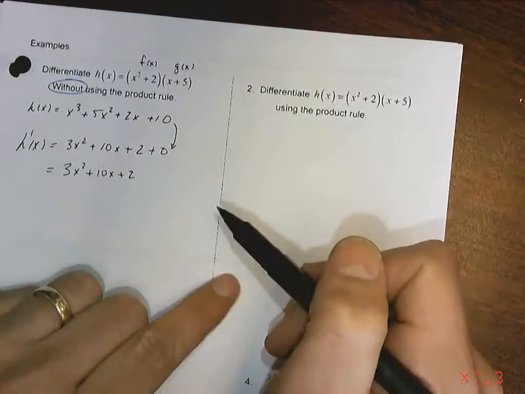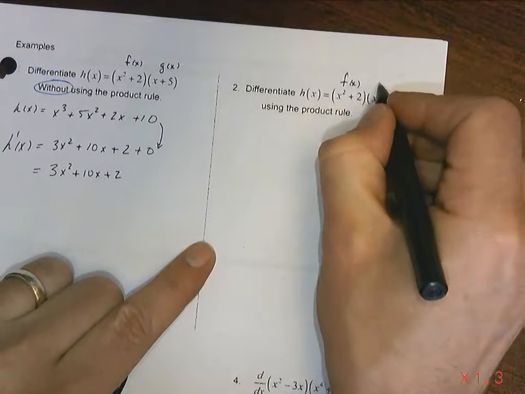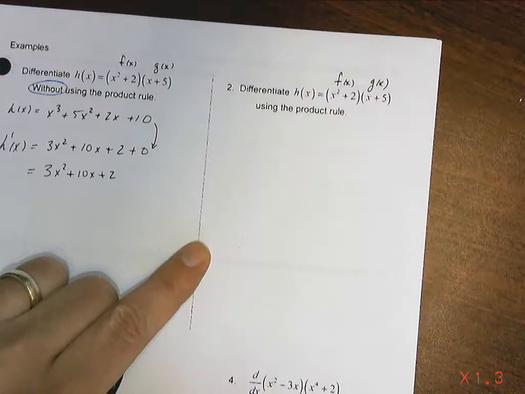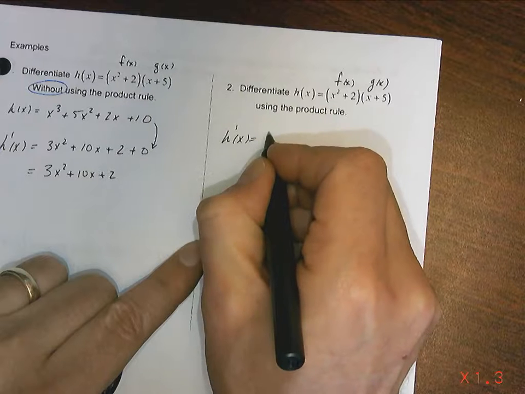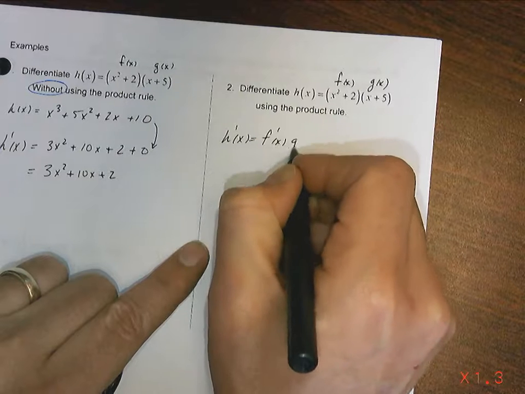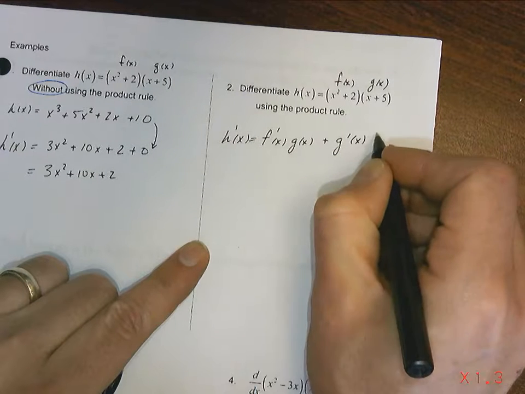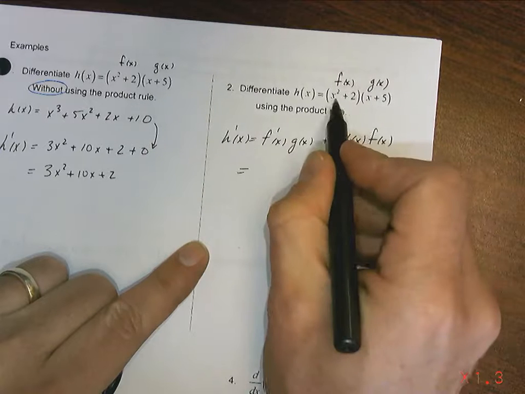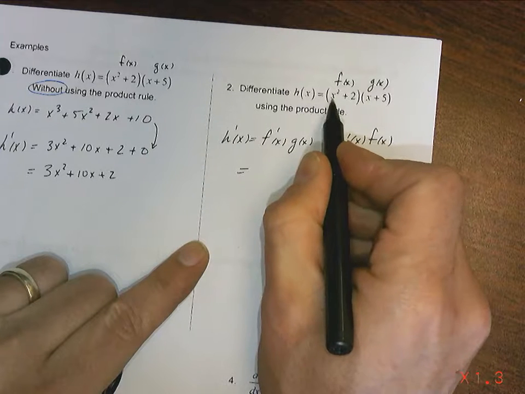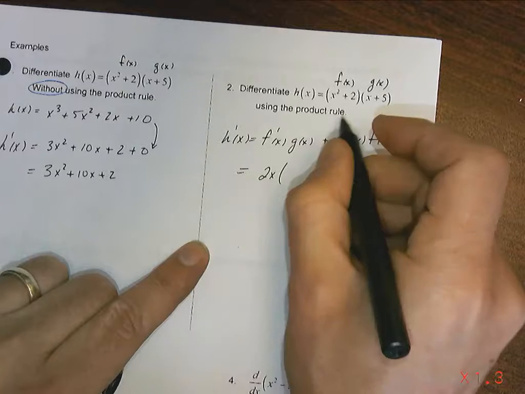Let's do it using the product rule now. So this is f of x, our first term. This is g of x, our second term. So the derivative is supposed to be the derivative of the first times the second, plus the derivative of the second times the first. So what's the derivative of the first term? Well, it's a sum, so it's going to be the sum of the derivatives. So it's 2x plus 0. I'm not going to write the 0 anymore.